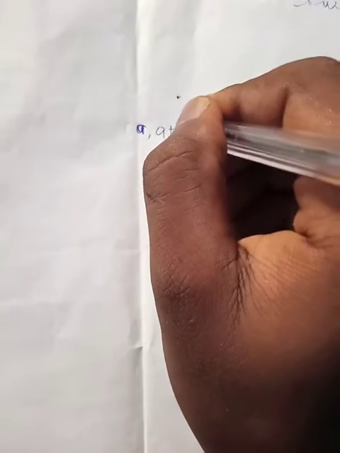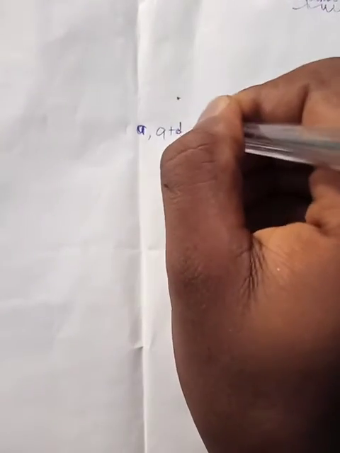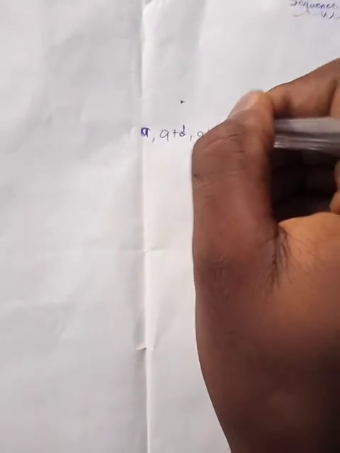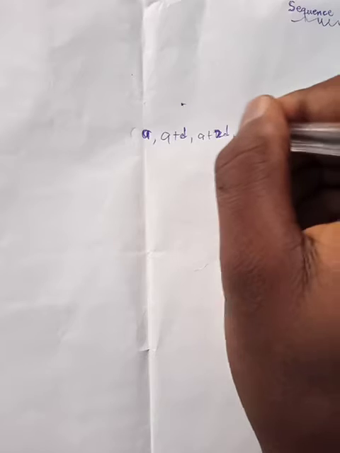So how do we sum an AP? We first said an AP is given by a first term and a constant difference, a constant number that is added to each preceding term to give the next term.